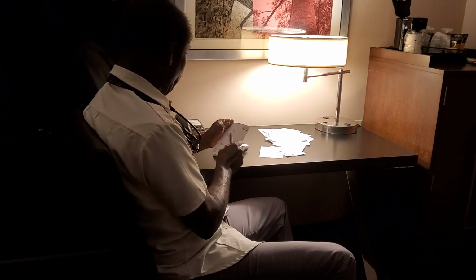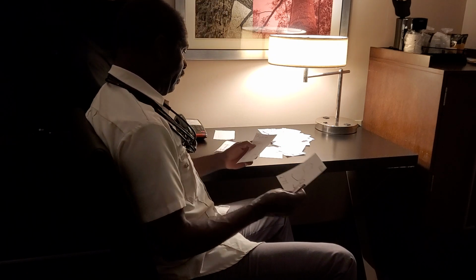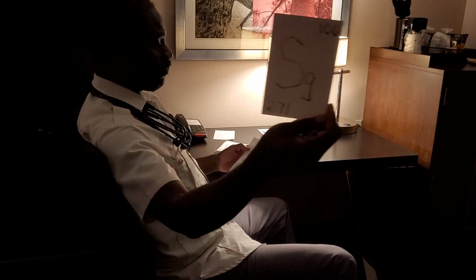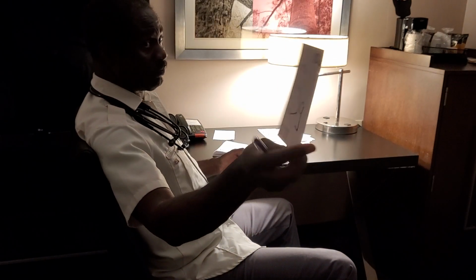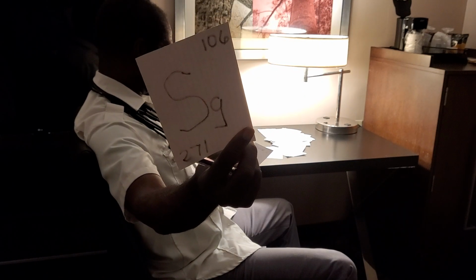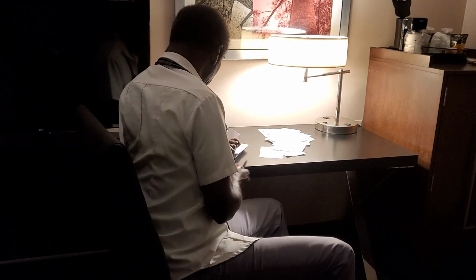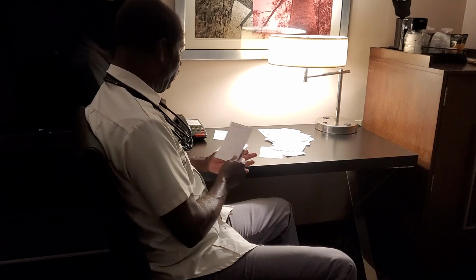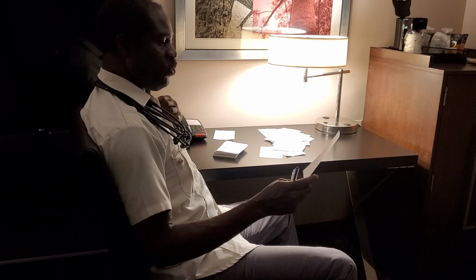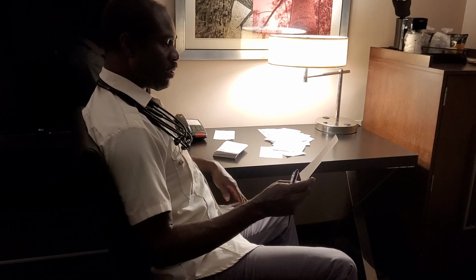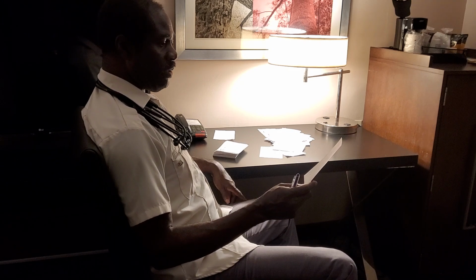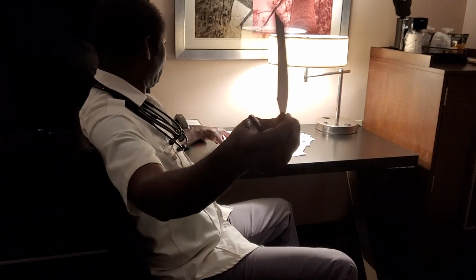Sg, I think this is seaborgium, 106, 271. Oganesson. This is one of the most recently discovered elements, completing period 7. A noble element, 118, 294, oganesson.